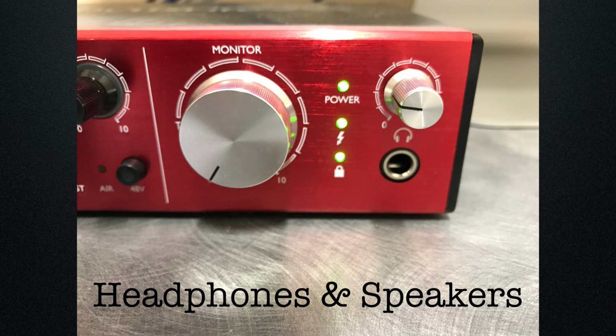There's the monitor. I plug my headphones in there. I do have 2 different controls for volume. This does my headphones. There's speakers in all those rooms. That will power the speakers.